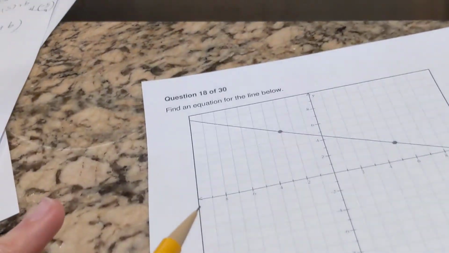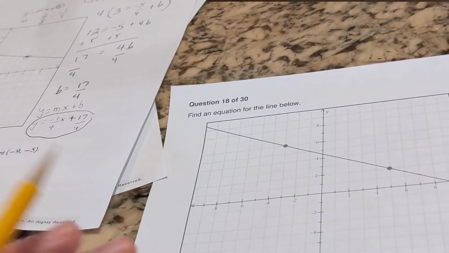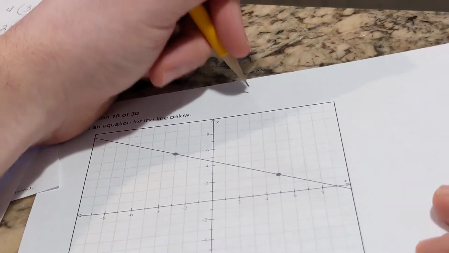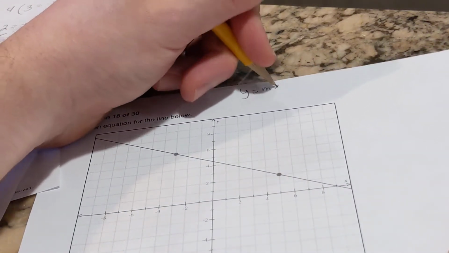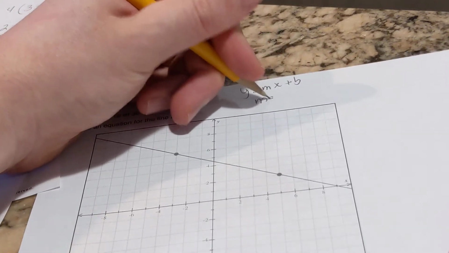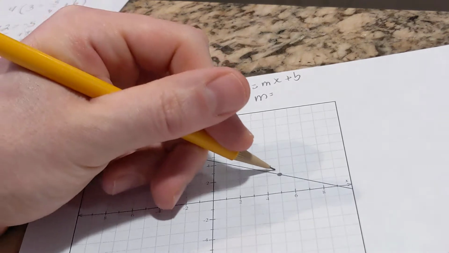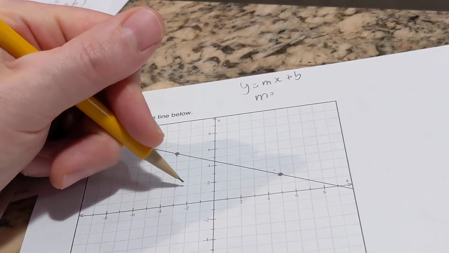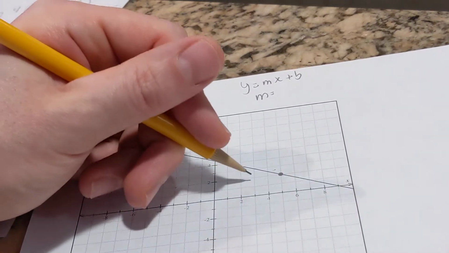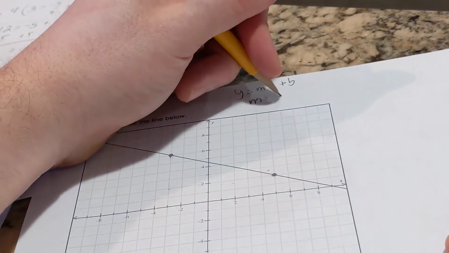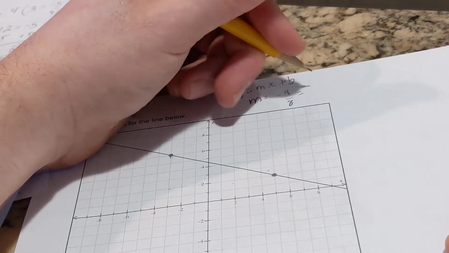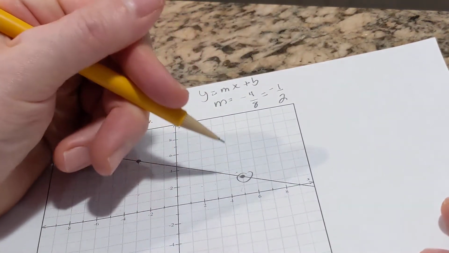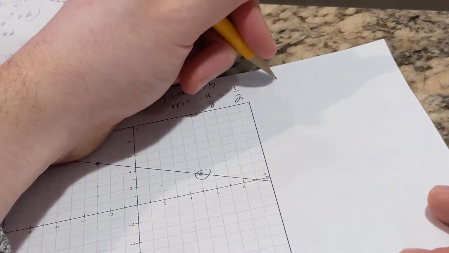All right, let's do one more of these types. You might want to pause and do it and come back and check. All right, y equals mx plus b. Slope. We're going to go from here to here, so down 1, 2, 3, 4, over 1, 2, 3, 4, 5, 6, 7, 8. So we've got down 4, negative 4 over 8, which is negative a half. I'm going to use this point over here because everything's positive. That is 5, 2, to solve for the intercept.